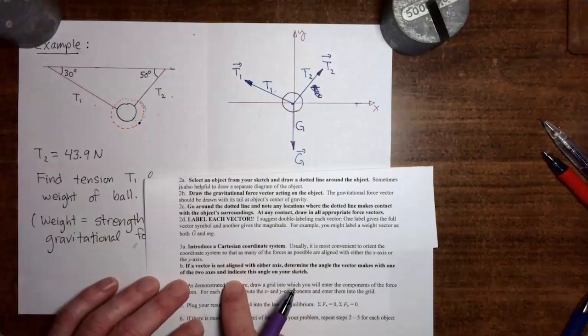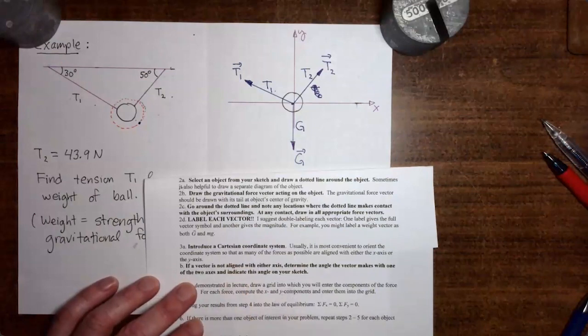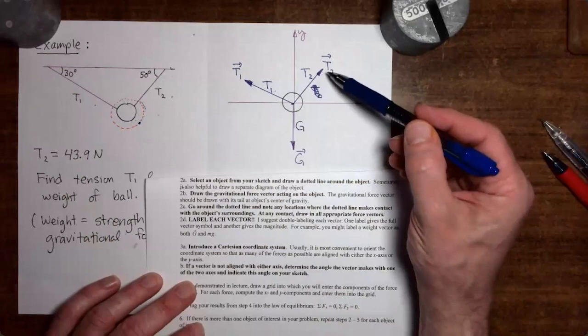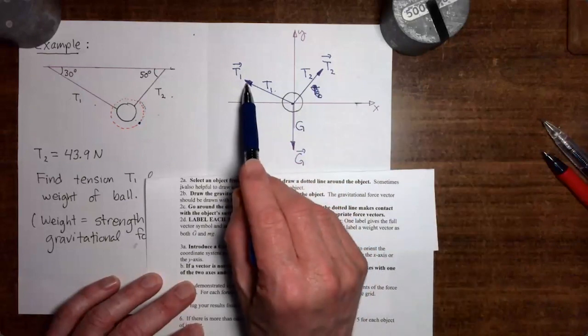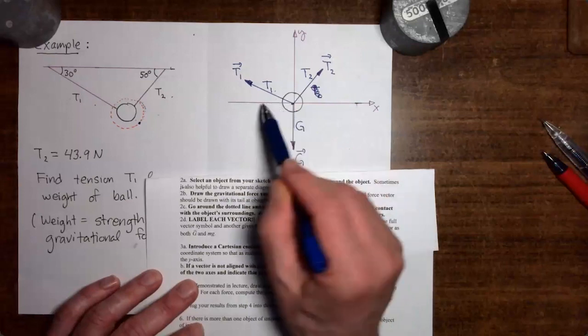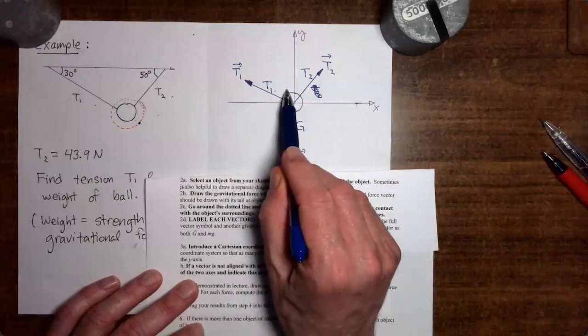Step 3B, if a vector is not aligned with either axis, determine the angle the vector makes with one of the two axes and indicate this angle on your sketch. Okay, so let's look, for example, at tension vector 1. We want to figure out the angle that tension vector 1 makes with either the minus x direction or the plus y direction.